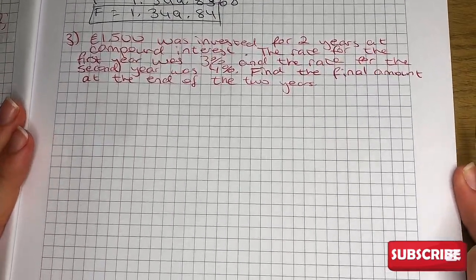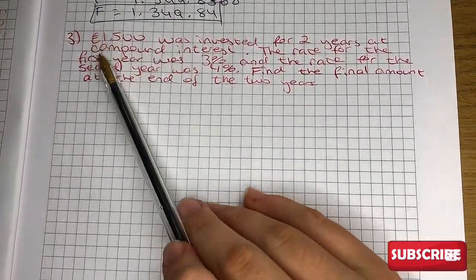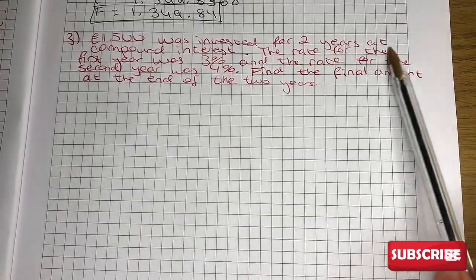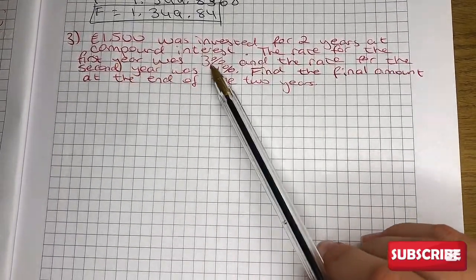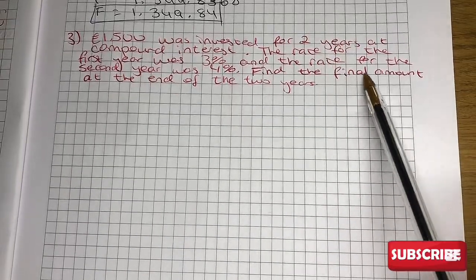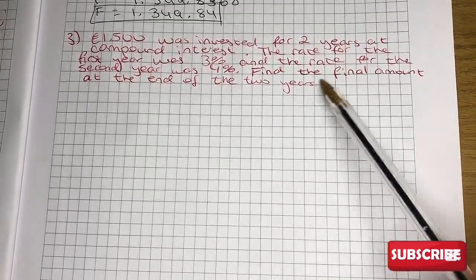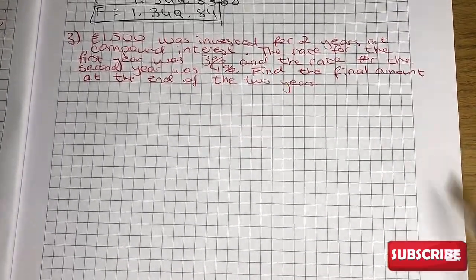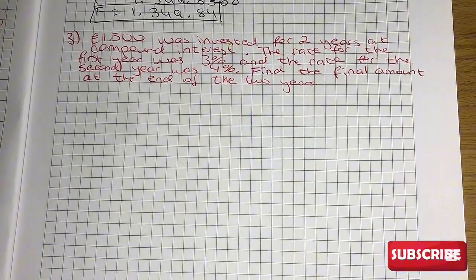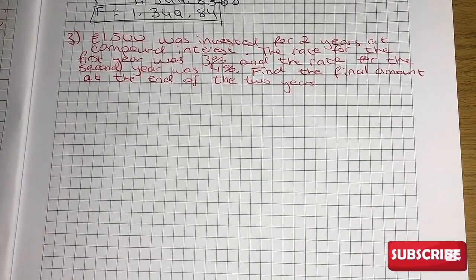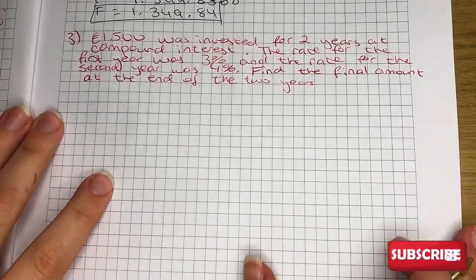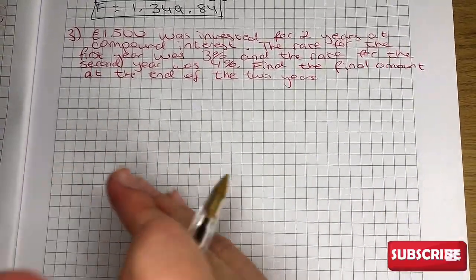For our next question, we are asked, 1,500 was invested for 2 years at compound interest. The rate for the first year was 3%, and the rate for the second year was 4%. Find the final amount at the end of the 2 years. Now, the formula doesn't really work with these type of questions, but we can still try and make this work. So, we are dealing with 2 years here.